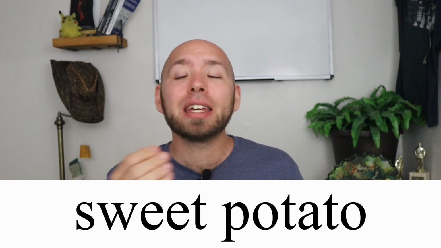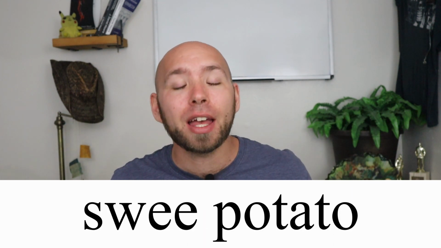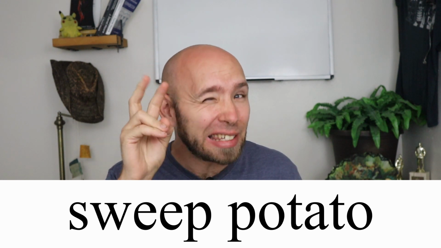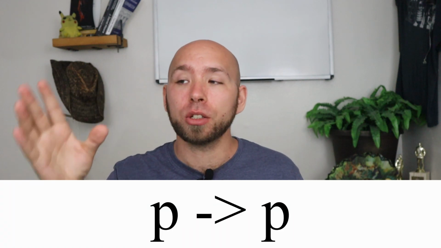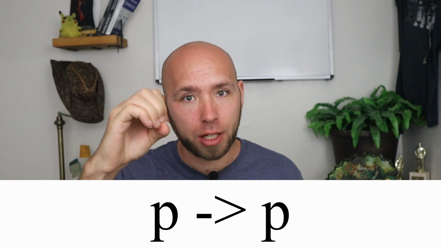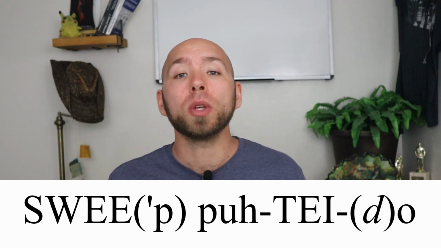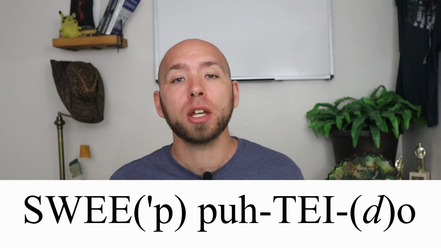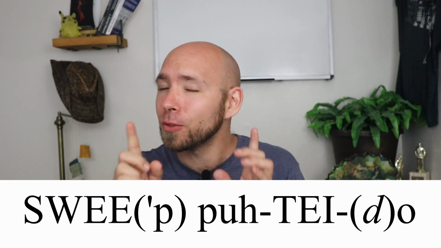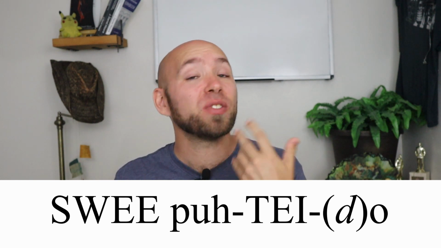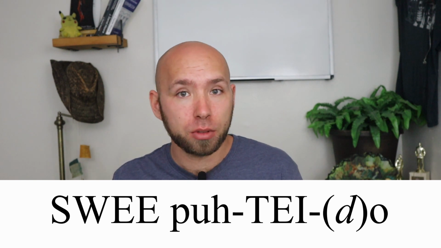If you shift, what's going to happen is that T is going to completely disappear, and it's actually going to become a P, but an unreleased P. So it's like you're going P to P, right? So you go into the first P, you hold it for a second, usually, and then you release the P in potato. Sweet potato, sweet potato. You don't have to hold, but it is very, very common if it's a stop sound to hold it. But in faster speech, you can just say sweet potato, sweet potato.